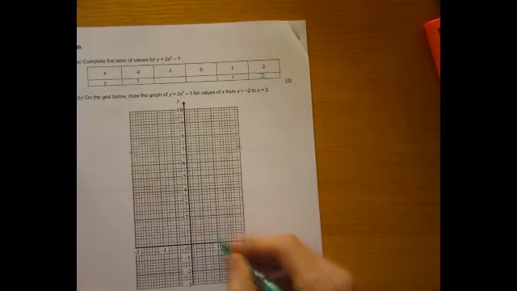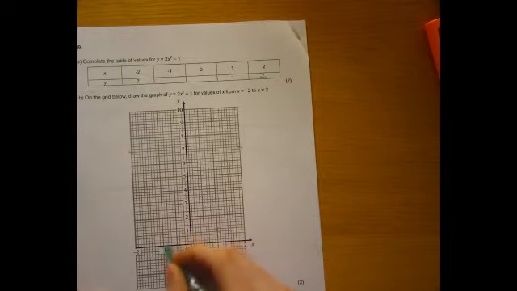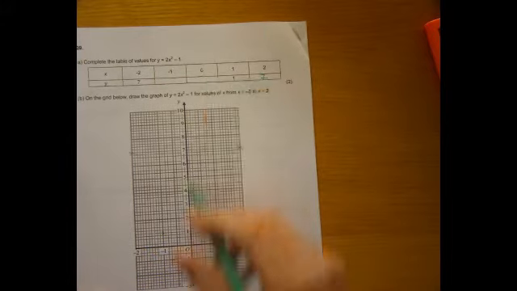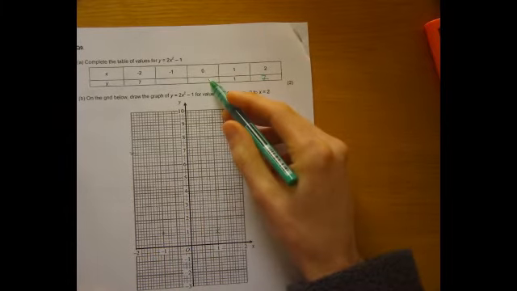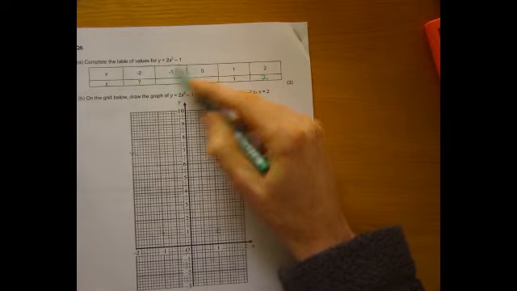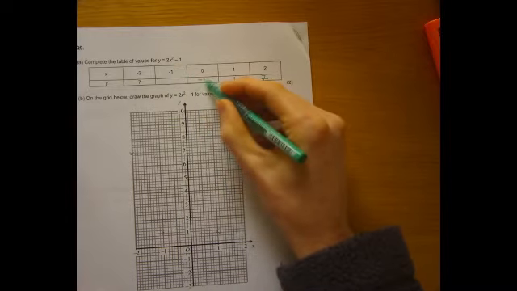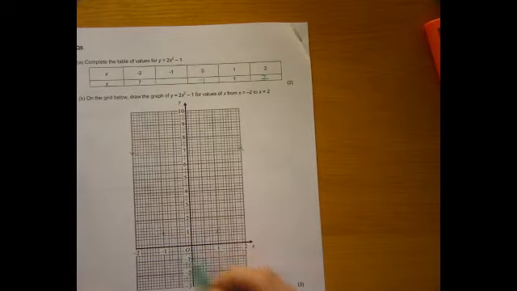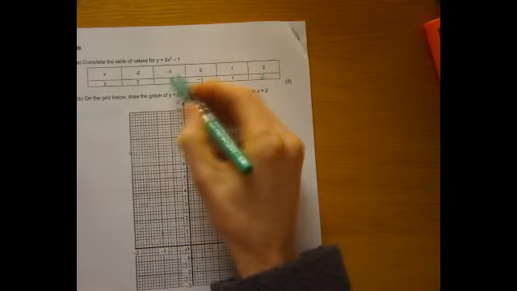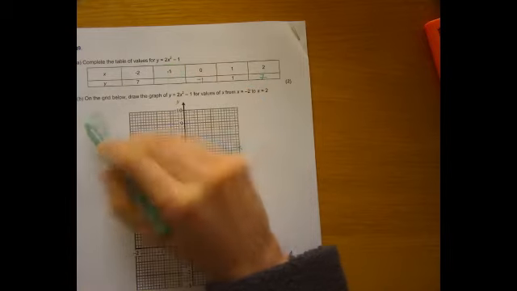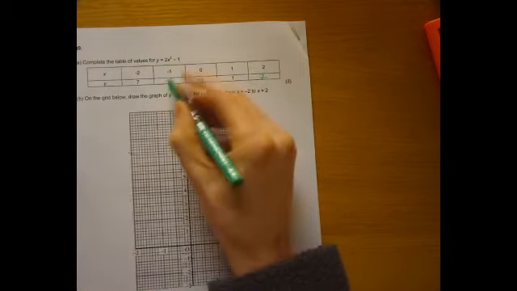So 1 along, 1 up. It's going to have to be the same as minus 1 there. So you could just do it by reading the graph off. 0, I've got to find out where the minimum point is. 0 squared is 0, times 2 is 0, take 1 is minus 1. So I've got 0, minus 1. And then finally, I could use the symmetry of the graph to find this value, or we could do it properly. Minus 1 squared is plus 1, times 2 is 2. 2 take away 1 is 1.